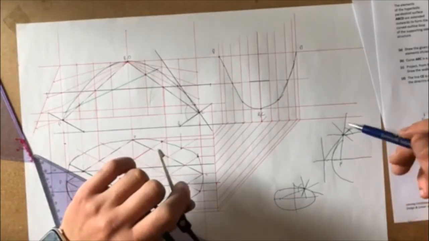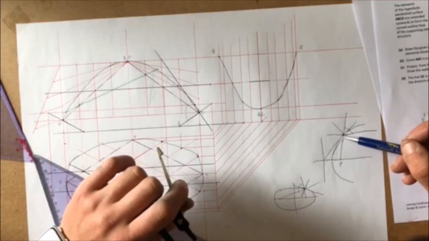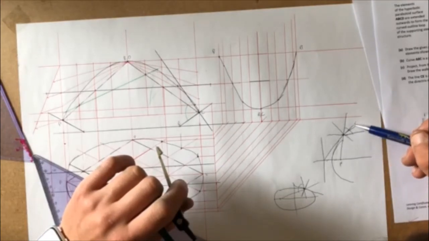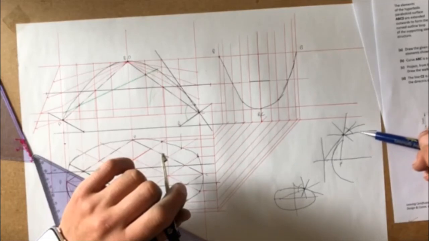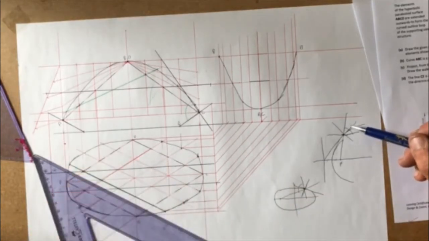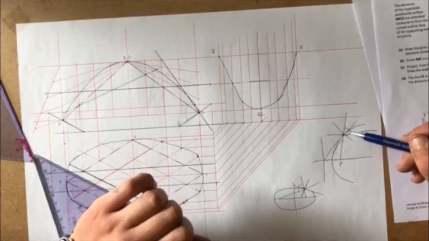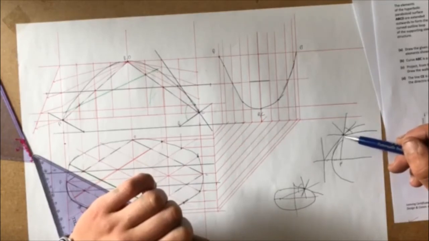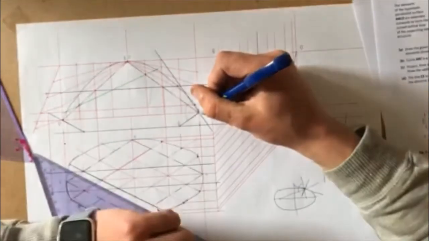If I have my normal and I have my tangent, focus point through, bisect the two focus points. So it's not the distance between.